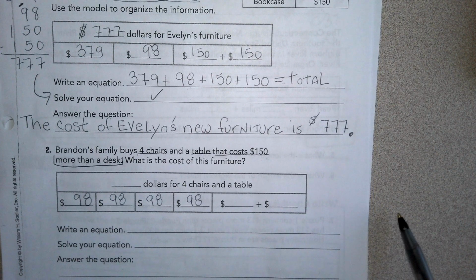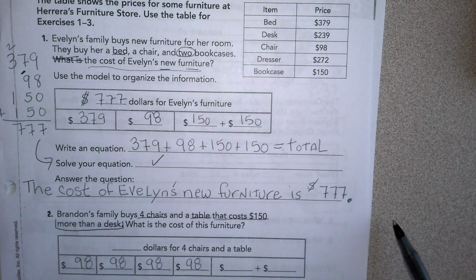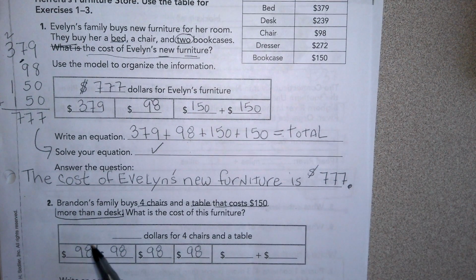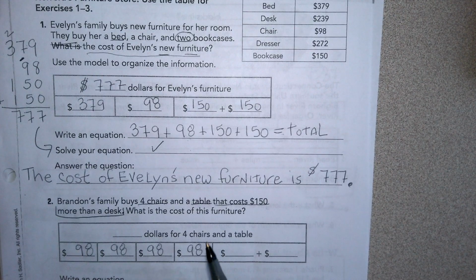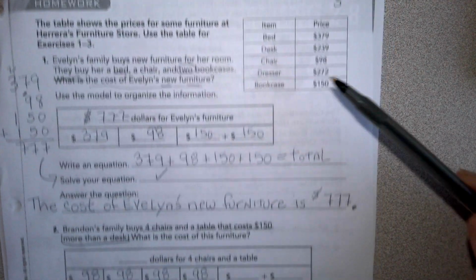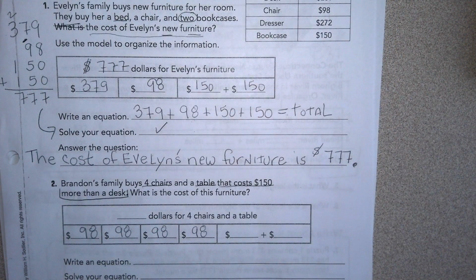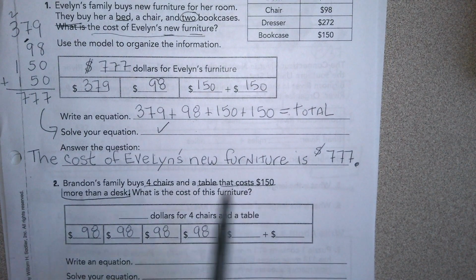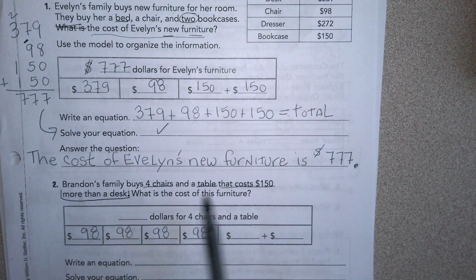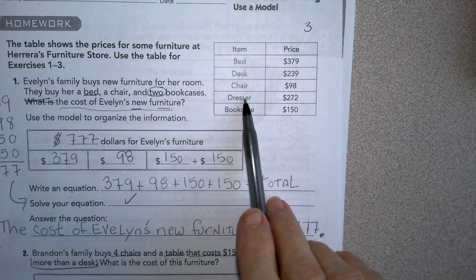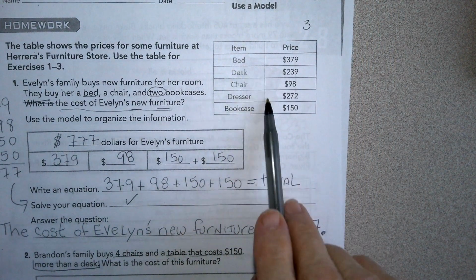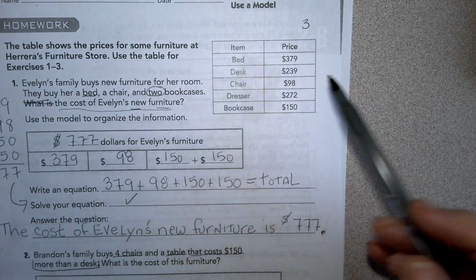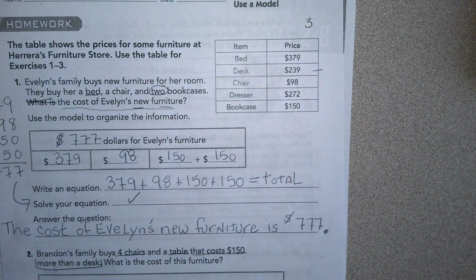On one line, and what's going to go on the other? What is the cost? We know the table, there's no table here, but they're telling us a table that they're buying is $150 more than the desk. Do we know the cost of the desk? What is the cost of the desk? Very good. So we start with that.